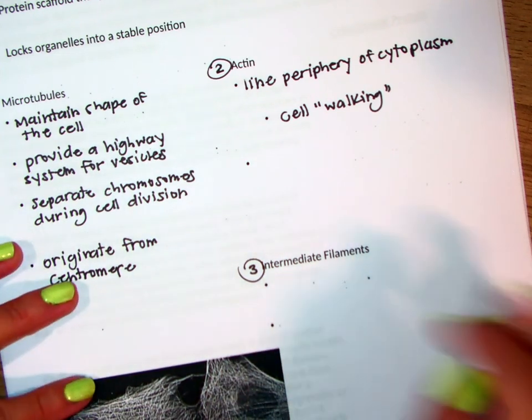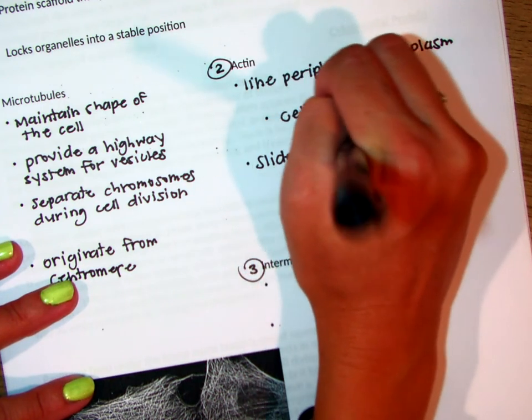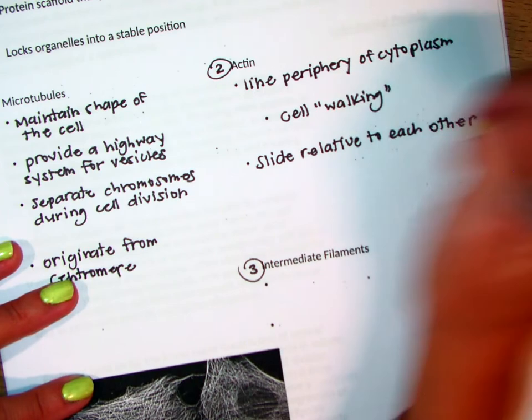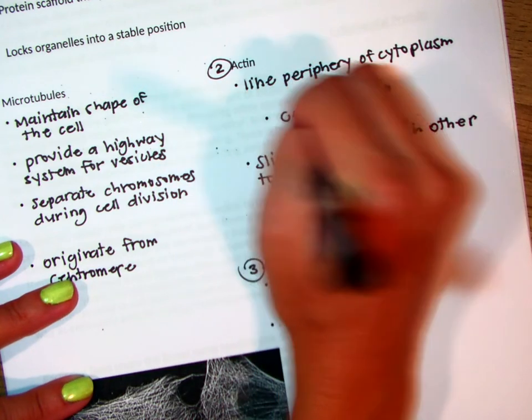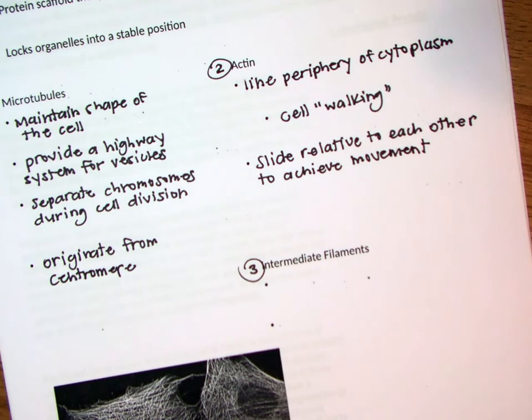And then the way that they work is they slide relative to each other to achieve movement. And when you get to physiology, if you ever take it, you'll become very familiar with actin and myosin, which are involved in muscle contraction.